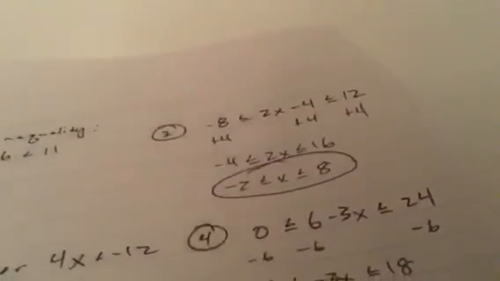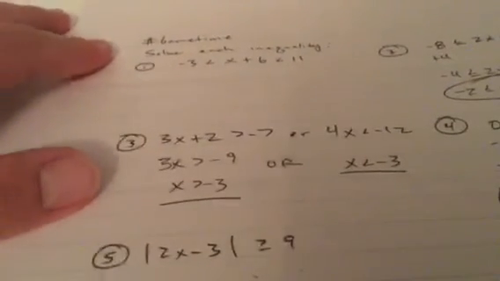All right, so then we're going to go to section 1.6, game time, which for you guys is on page 17. All right. Take a look here. Number 2. Add 4 to both sides. Divide by 2. Piece of cake. Or statement here. You're going to subtract 2, divide by 3. Divide by 4. Okay. Number 4.